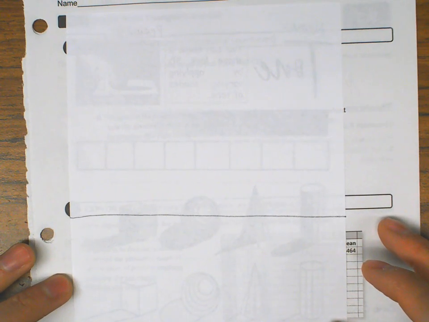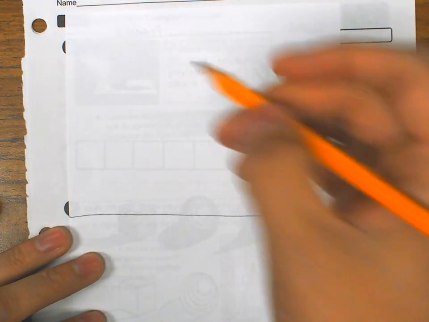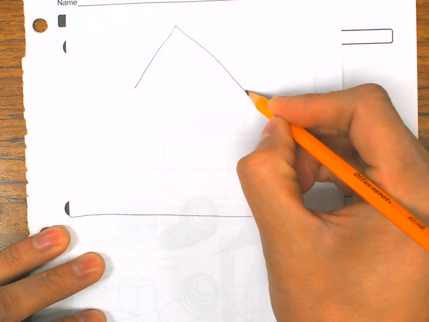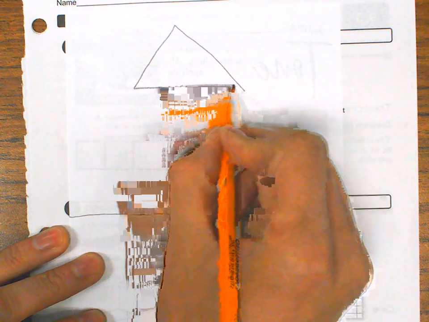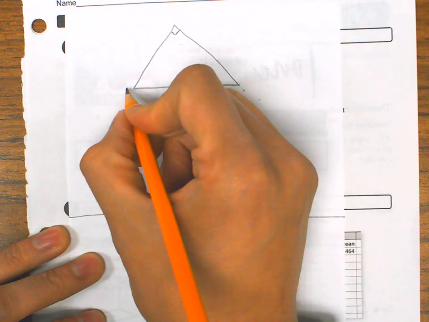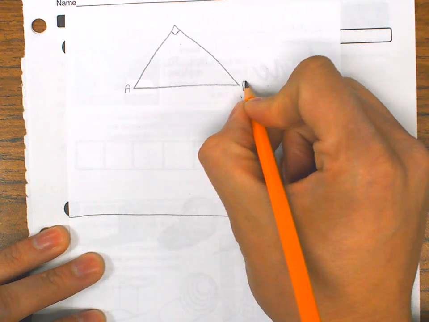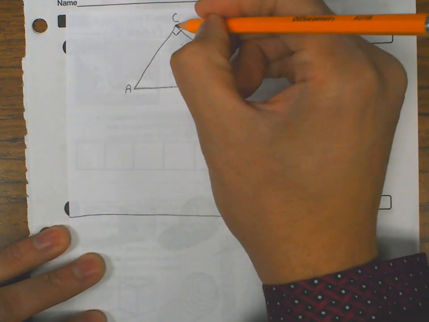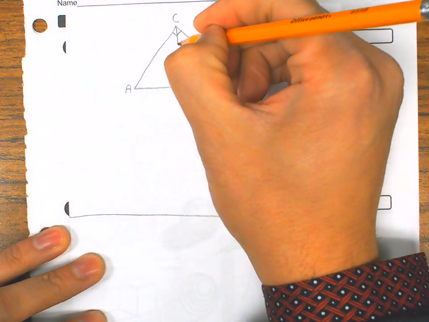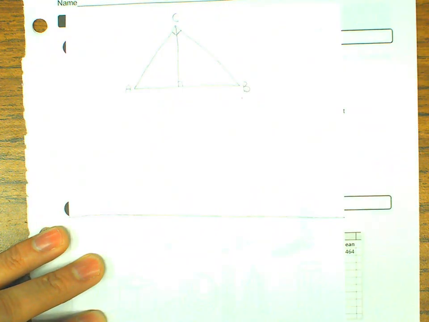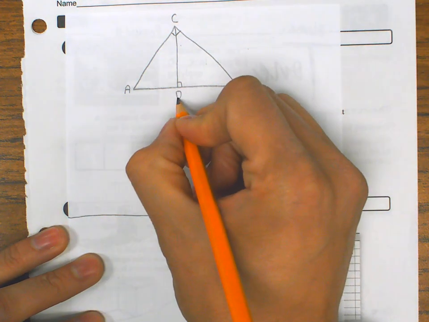Okay, and what we're going to do here is draw a right triangle, and we are purposely making this a right triangle, just like this. The right angle will be right there. We're going to call this A, this B, and this C. Now, when we drop a perpendicular from the vertex of the right angle to the hypotenuse, we call that an altitude. So we're going to call this vertex right here D.